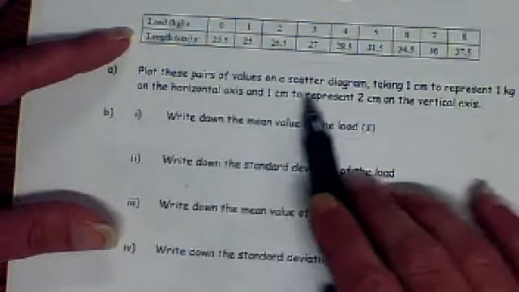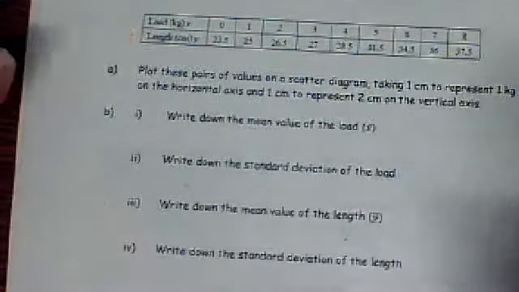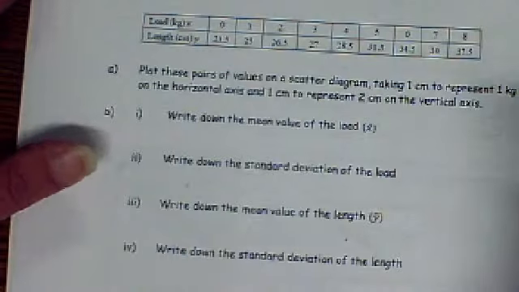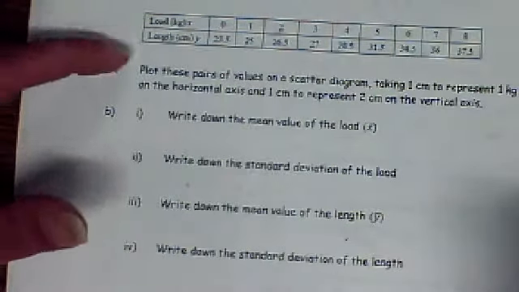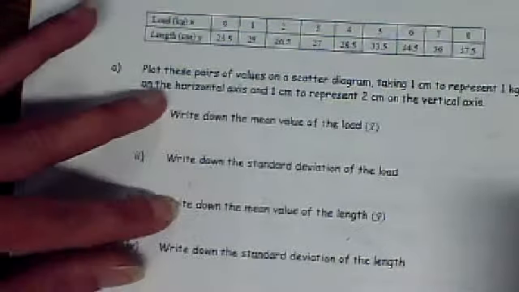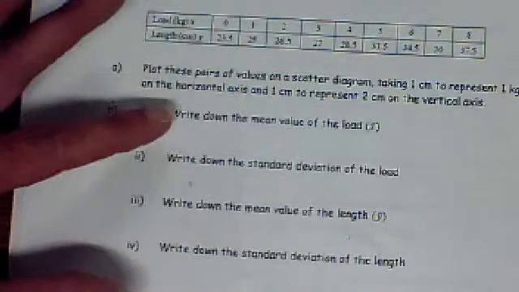Now you're asked to plot the points on a scatter diagram, but right now let's just practice plugging this in the calculator and finding our mean and standard deviation for both X and Y.